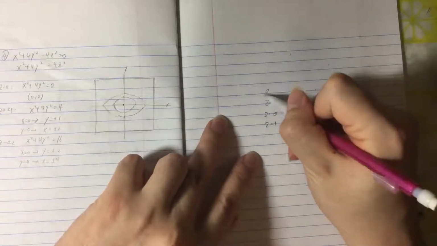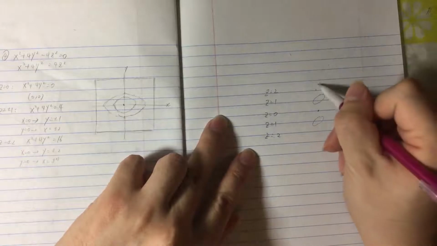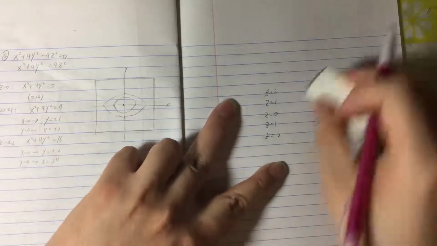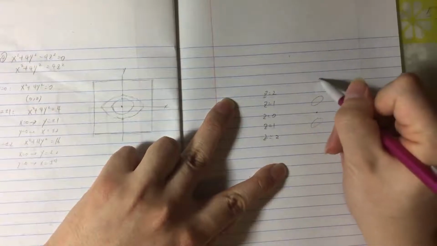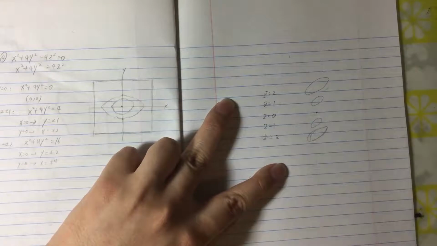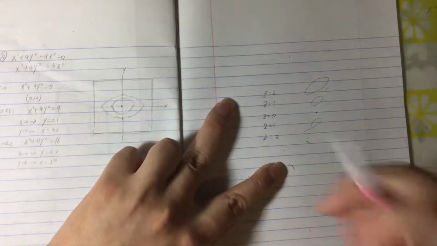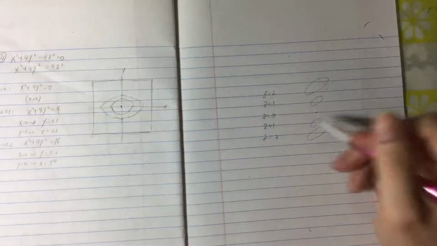When z equals plus or minus 2, the graph is a larger ellipse. That's a loft graph based on the level curves.